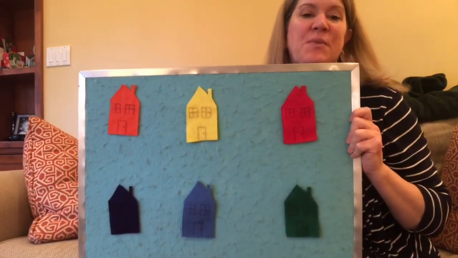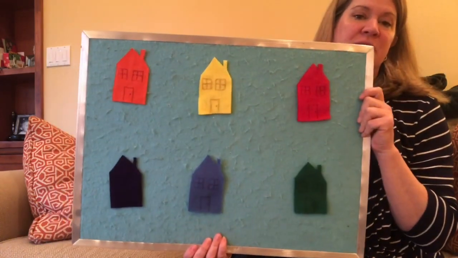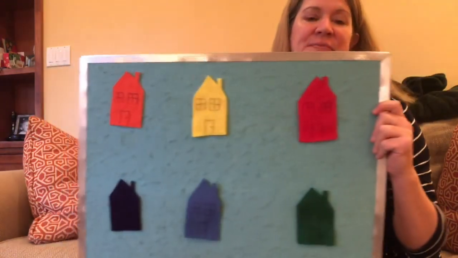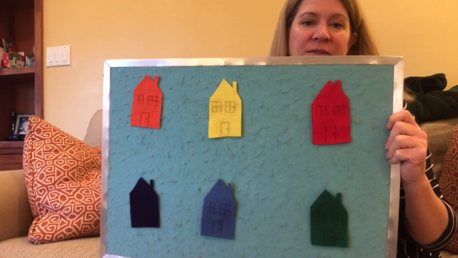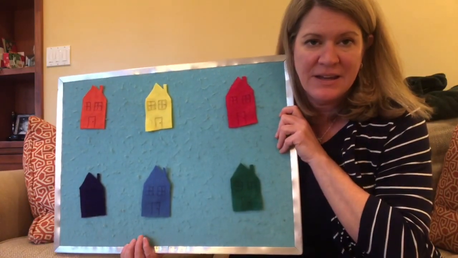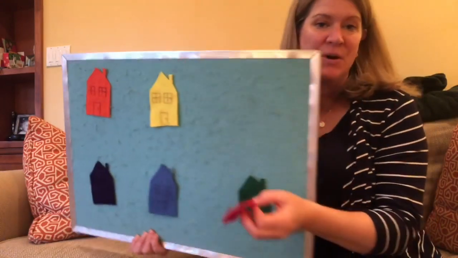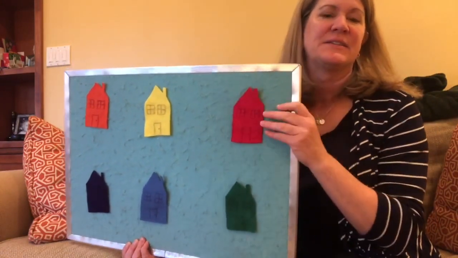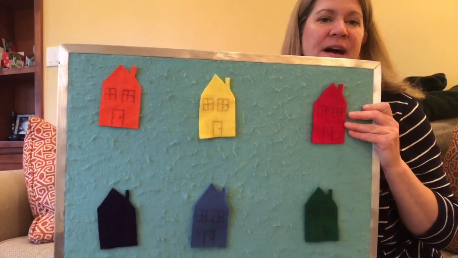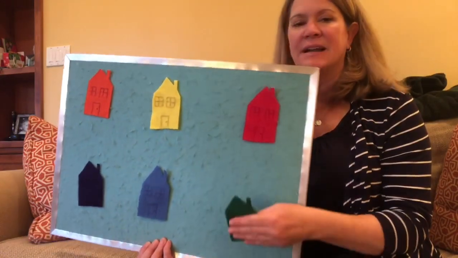Okay, boys and girls, we are gonna use our colors to play a game of Little Mouse, Little Mouse. So you tell me, what color house do you think the mouse is hiding in? Are you ready? Little mouse, are you hiding in the, what color do you think? Red? Are you in the red house? Nope, not the red house. Let's try again. Little mouse, are you in the greenhouse? All right, I'll try green. Not in the greenhouse.